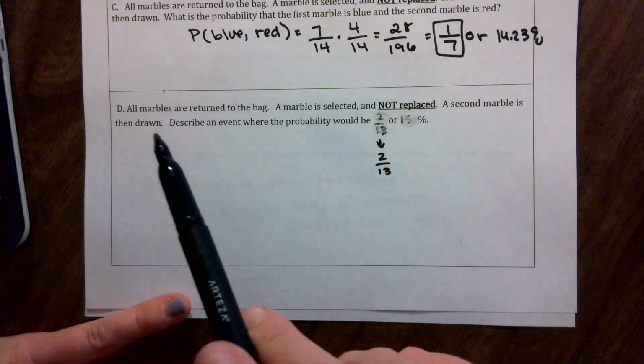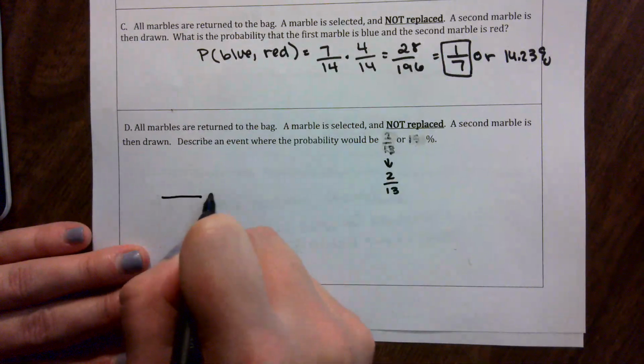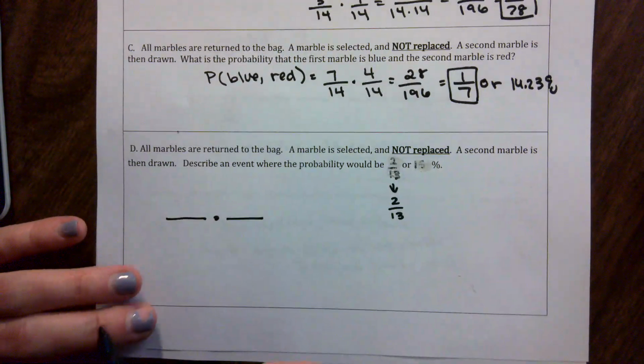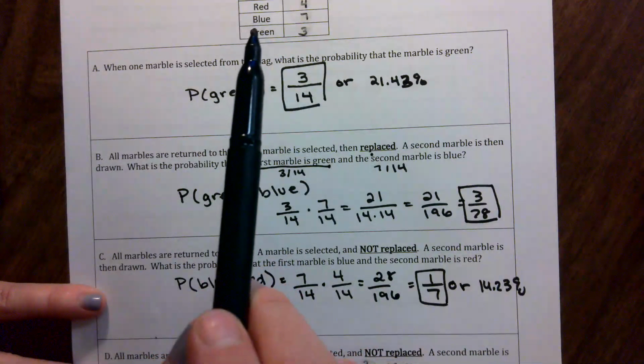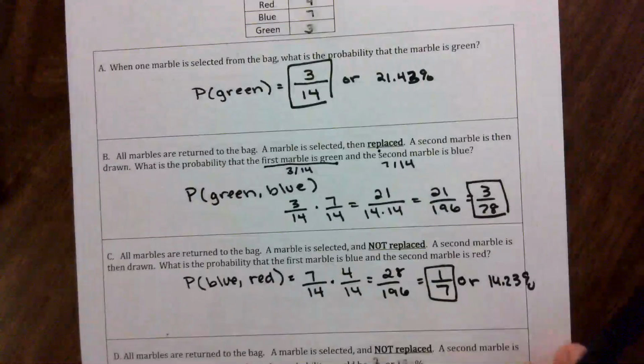Okay, this last one is now saying, if all marbles are returned to the bag, a marble is selected and not replaced, a second marble is drawn. What's an event where I'm going to get 2 over 13? So something times something is going to be 2 over 13. Is it going to be red, red? Do I pick a red and pick a red? Do I pick a red and then a blue, a red and a green, a blue and a blue, a green and a green? So let's try it.